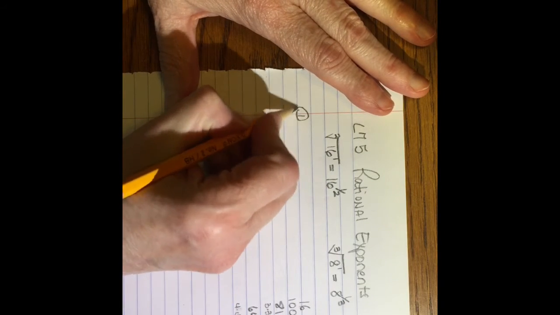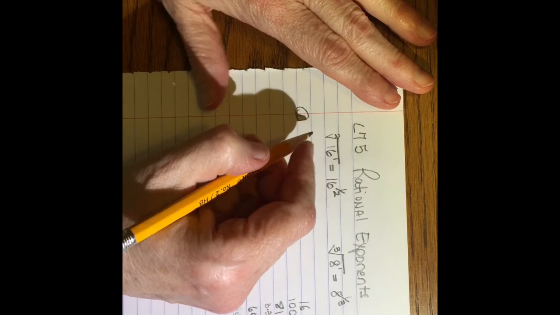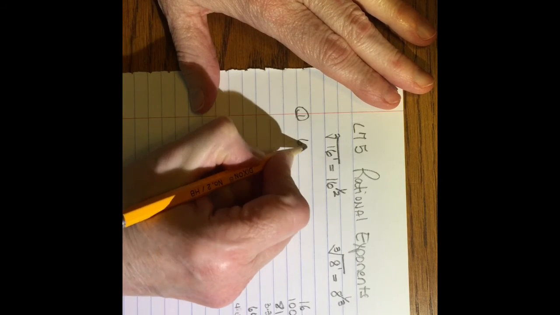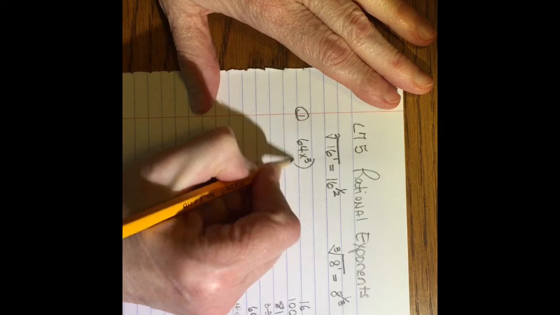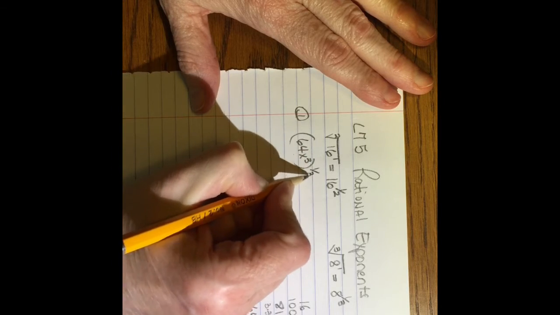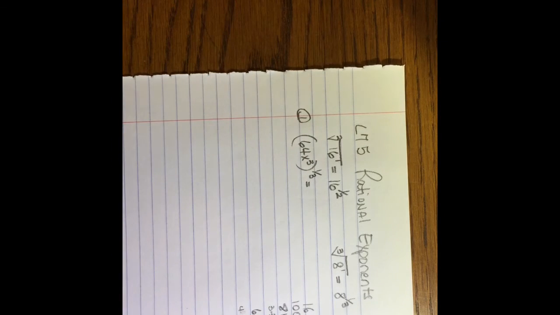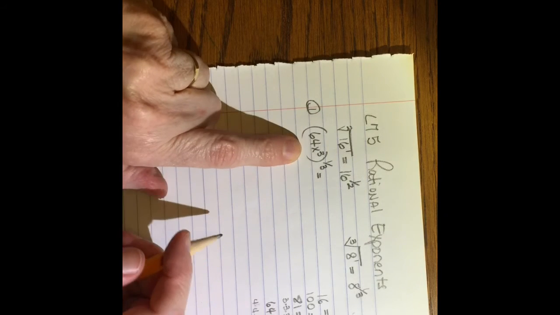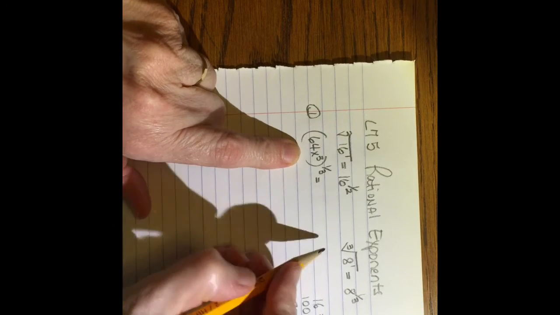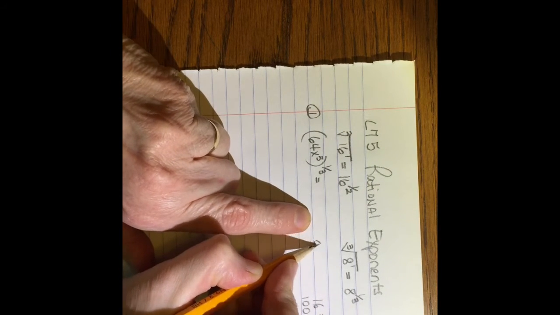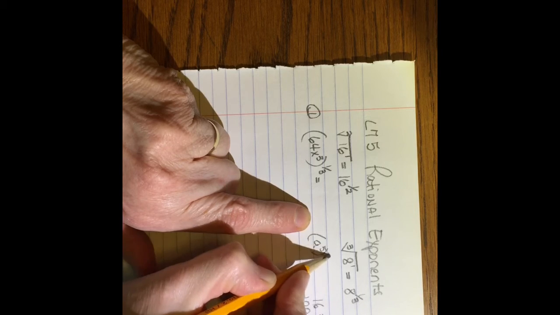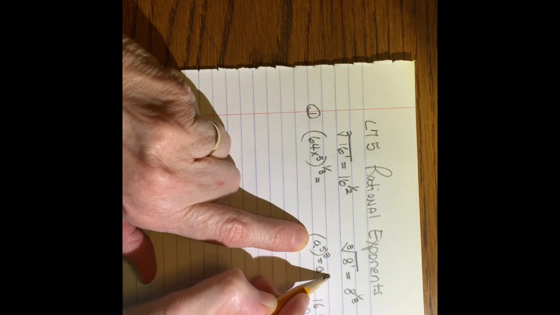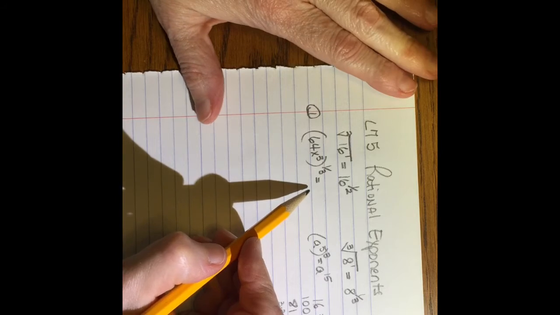So let's start with 64 x cubed raised to the 1/3. We know that powers of a power, if we need to review that, if you have a to the 5th raised to the 3rd, that's a to the 15th. That's the product of the exponents.